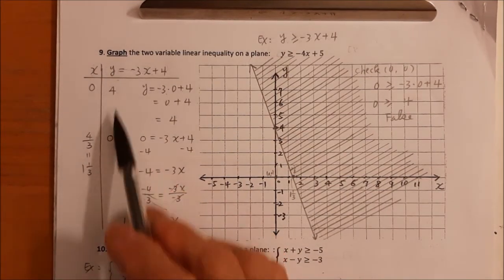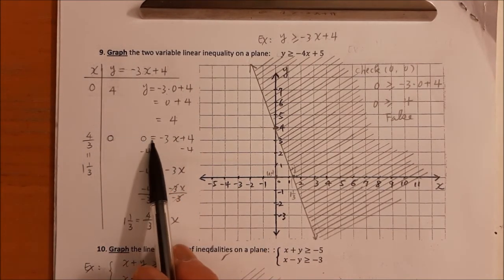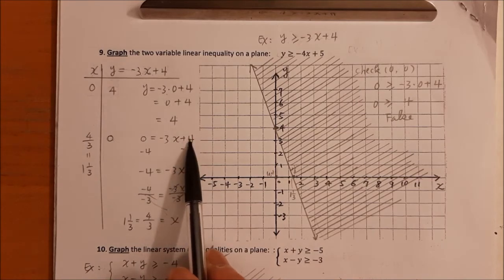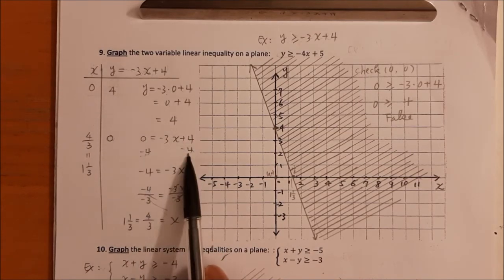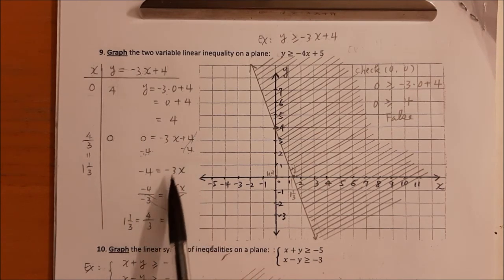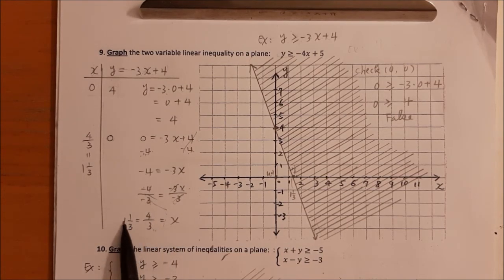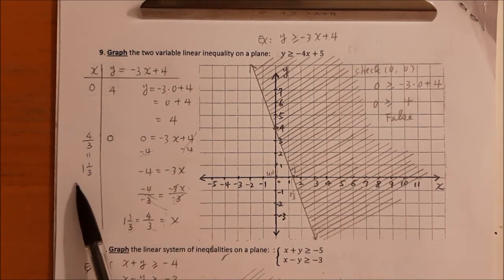And let y equal 0, solve for x. So let y equal 0, equal negative 3x plus 4. Minus 4 on the left and the right. 0 minus 4 is negative 4. Divide negative 3x by negative 3 on the left and the right. So we get x equals negative 4 divided by negative 3, which becomes positive 4 over 3. As a mixed number, it is 1 and 1/3. So when y equals 0, x is 1 and 1/3.